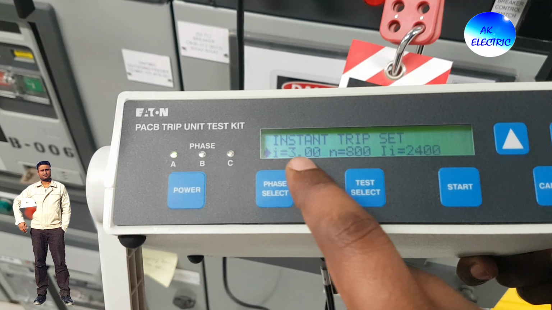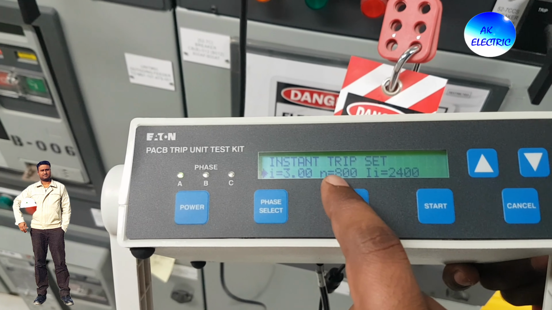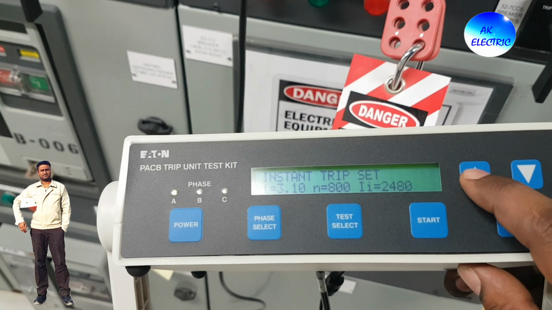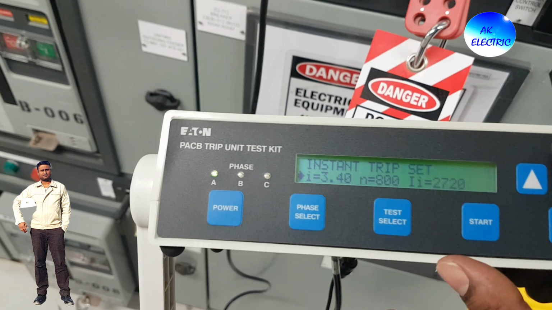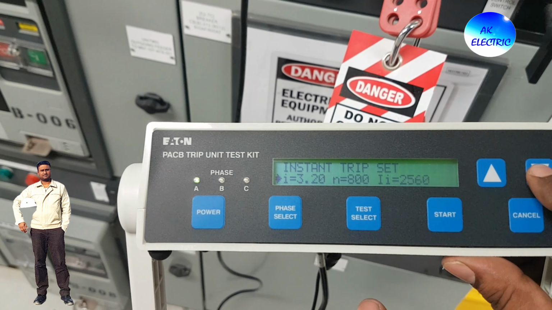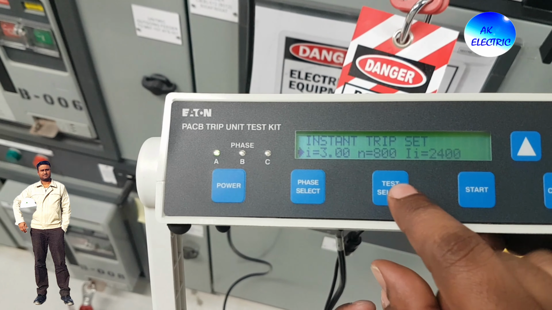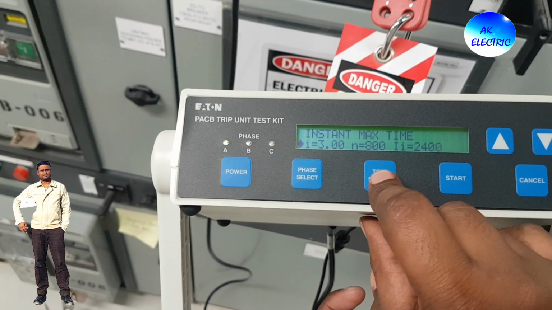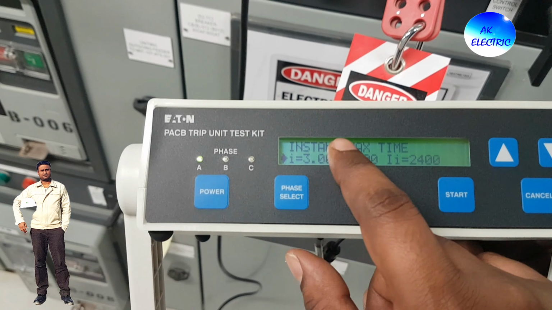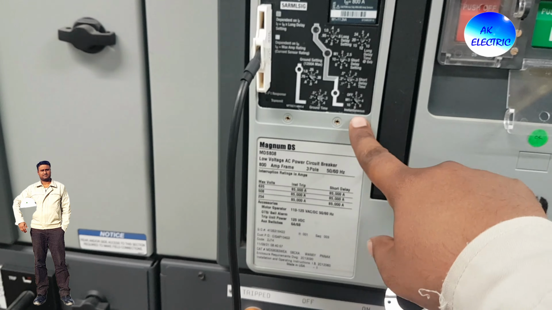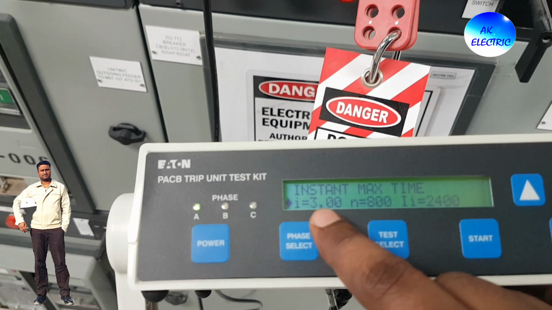According to this 3, the current will increase and decrease. Our breaker rating is 800, so this is 8. Now see, as I am adjusting, this current will increase. So now instantaneous we make 3, so I adjust to 3. Now this is the instantaneous maximum timing. Here this 3 and what we set should be equal. In the digitrip we set 3, and this 3 and this 3 should be the same.